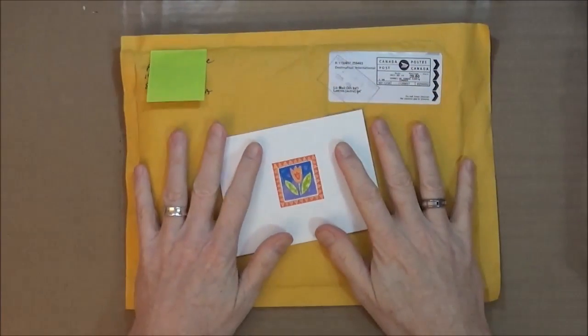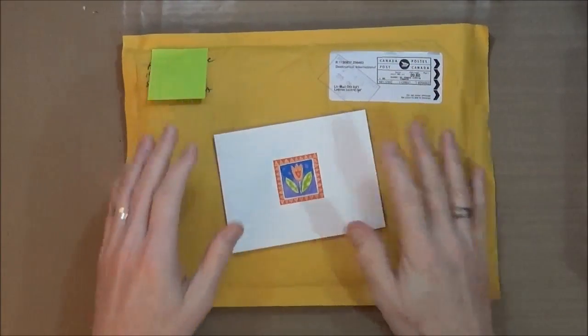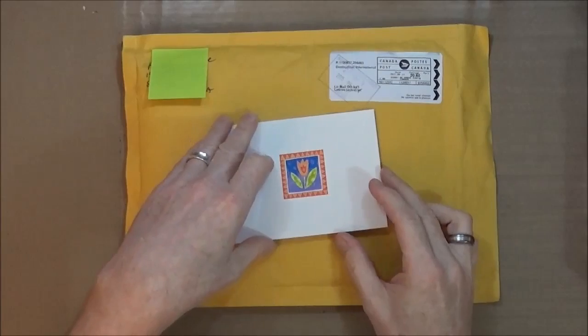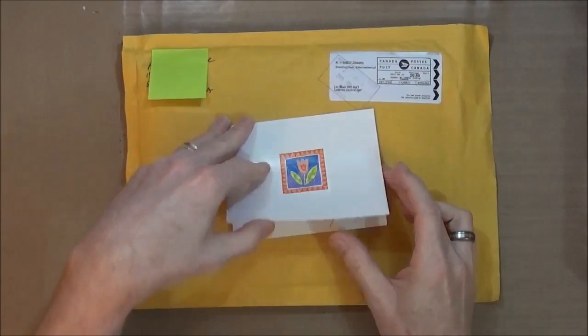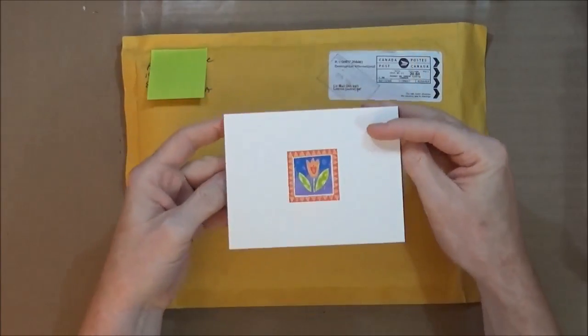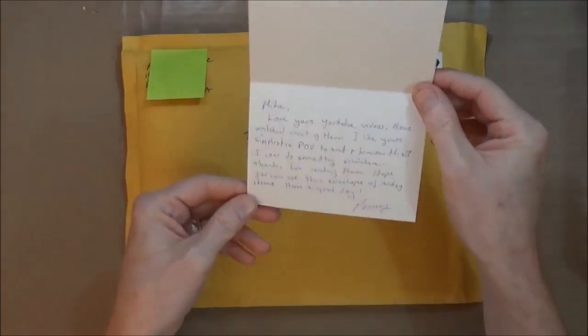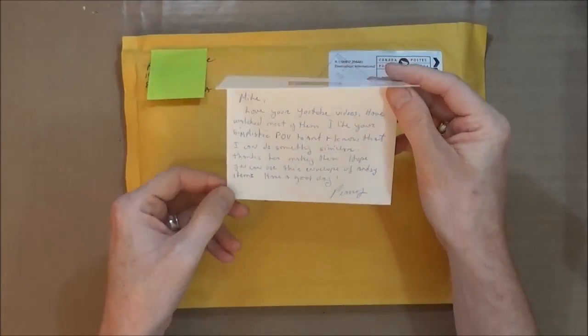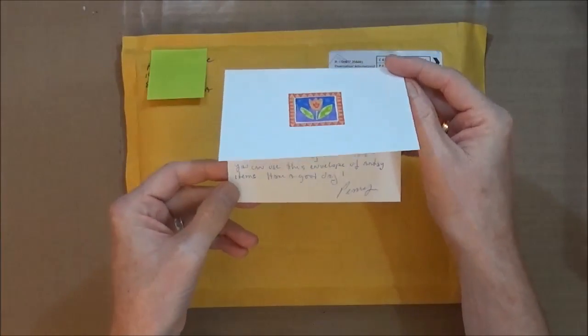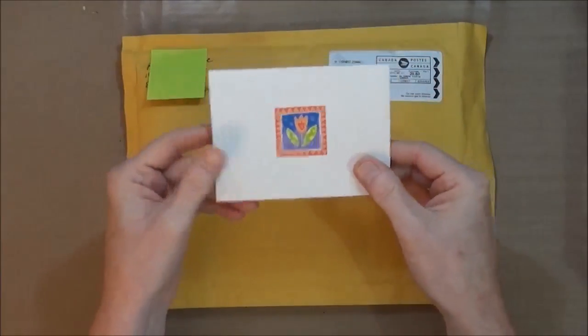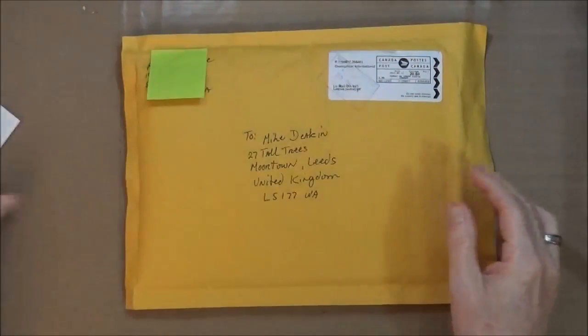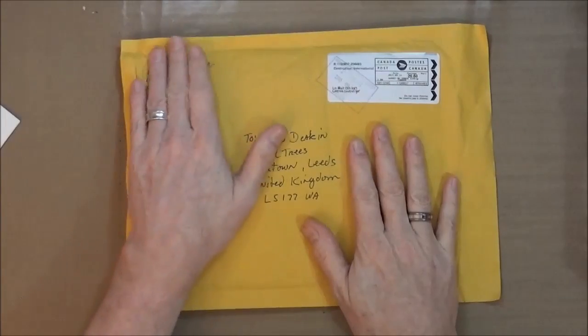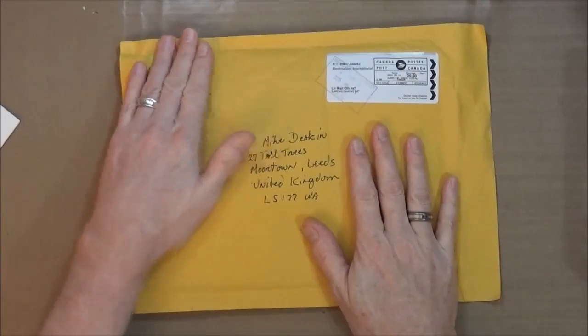So this is the Happy Mail that I received from a lovely lady called Penny Duane. I hope I'm pronouncing that right, Penny. Inside the envelope was a lovely little card with a little note from Penny just saying how much she was enjoying my videos and my simplistic point of view to art, which is great. So cute little card there. Thank you very much for that. So I've just covered up Penny's address because obviously we don't want to be broadcasting that to the world.